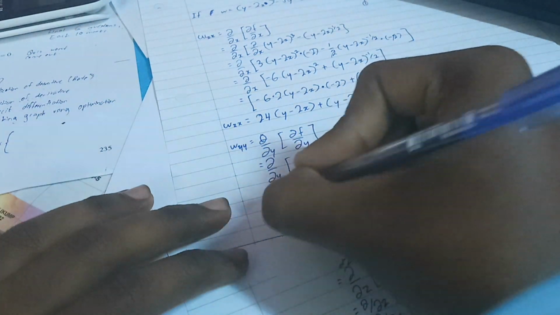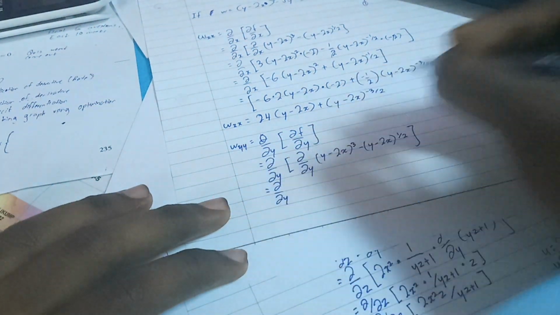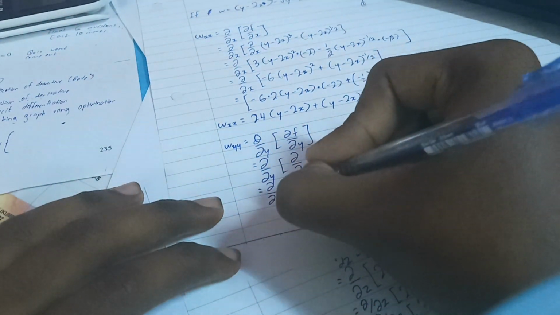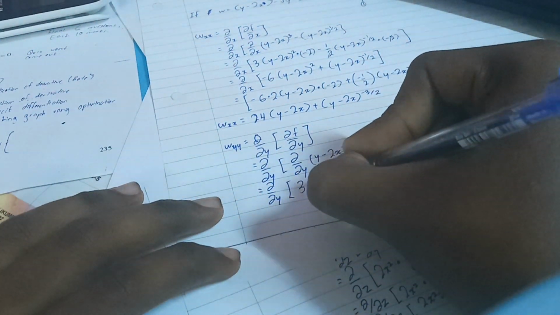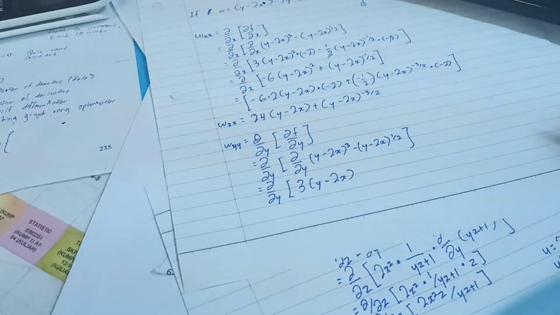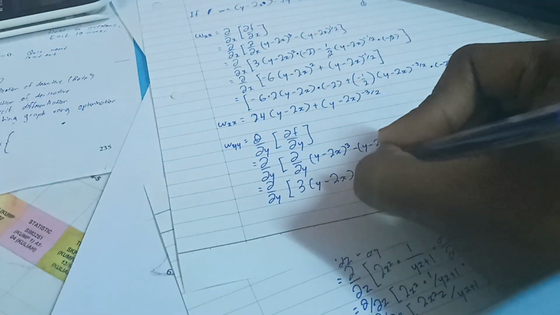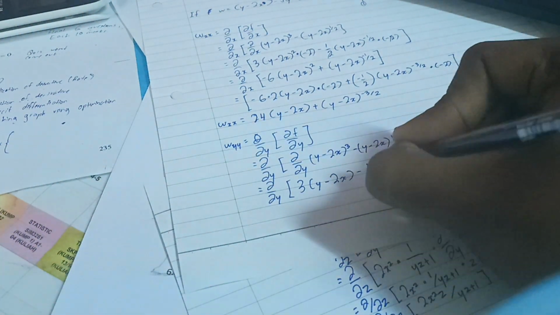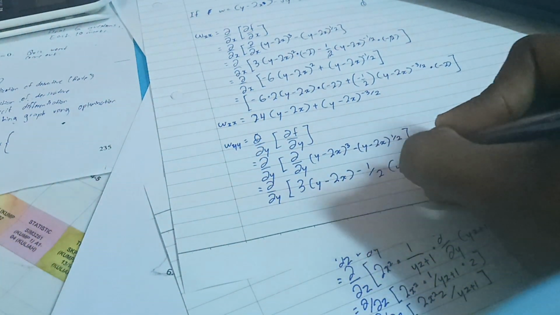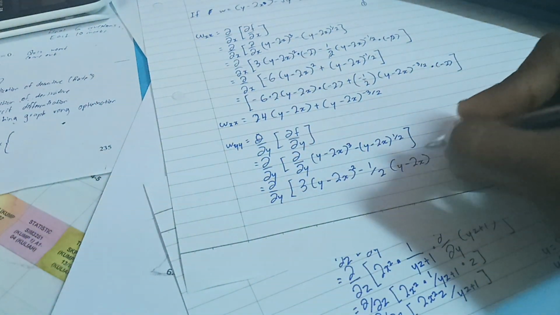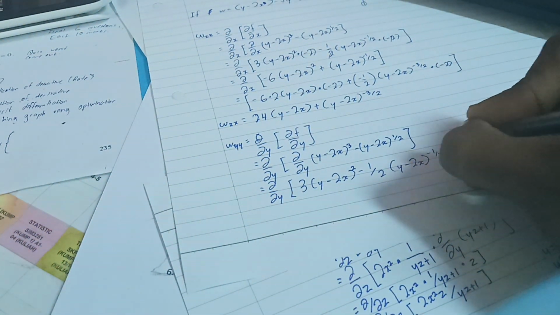delta over delta y, and here this one will be 3 (y minus 2x), and if we differentiate the inside, we'll get 1 back, so we don't need to write that, and this one will become minus 1 over 2 (y minus 2x). I forgot something, sorry, here will be squared, and this one will be negative 1 over 2.